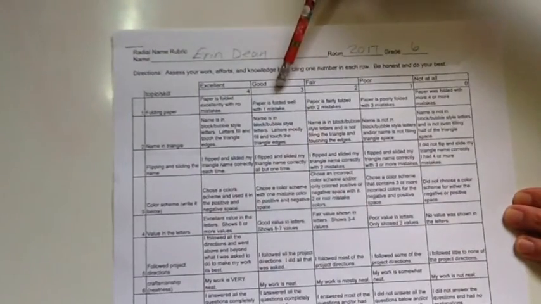So I want you to go ahead and read over this, and I want to go over a few things with you. So folding the paper, this row would be your 4 or excellent. Good is a 3, and we have the fair column, 2s, and poor 1, and 0 you didn't do something at all. So folding the paper to get an A or a 4 in that area or an excellent, the paper is folded correctly with no mistakes. So all your folds are in their correct places.